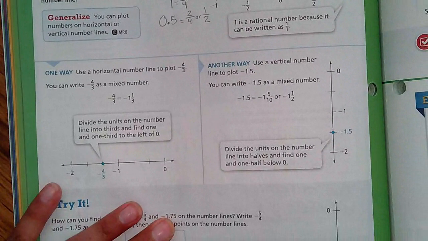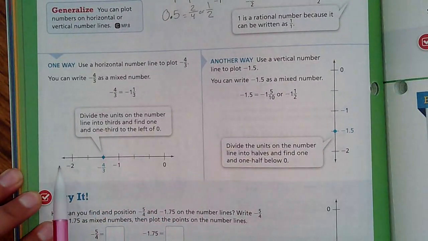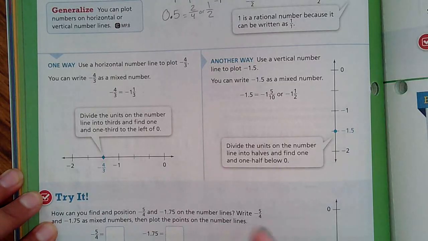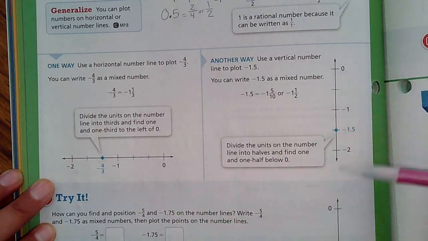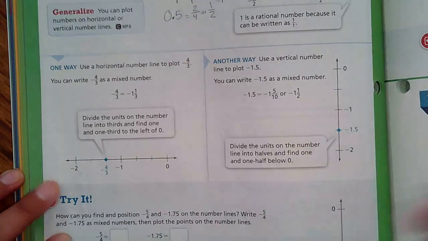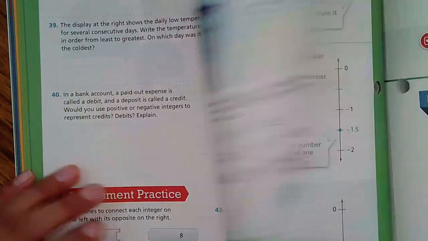So there are 2 different ways that we can plot these. We can plot them on a horizontal number line, so a number line going from left to right, like the one that you see in my classroom, or we can plot them going up and down, vertical, like the one that we did before with the animals.